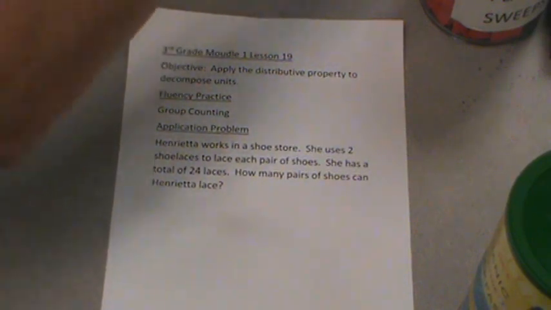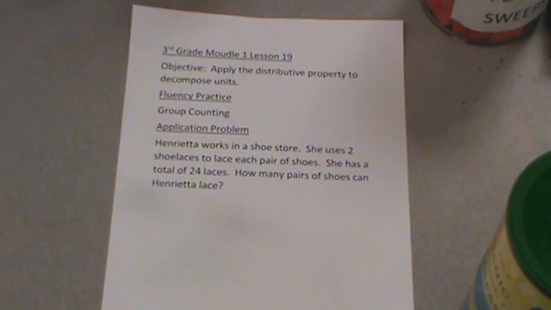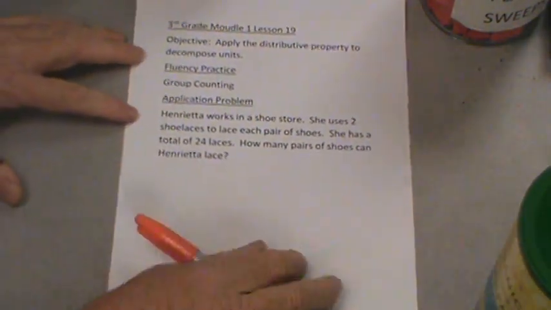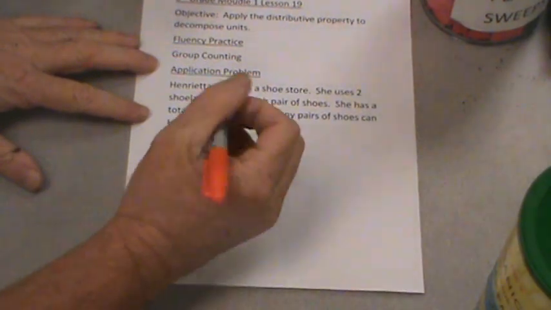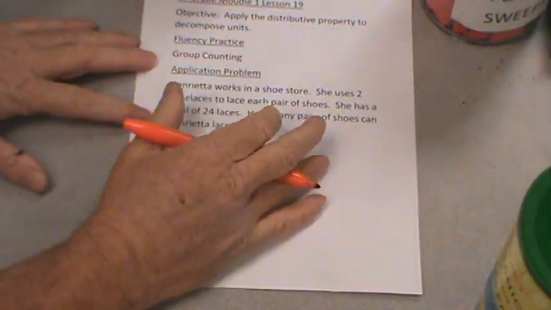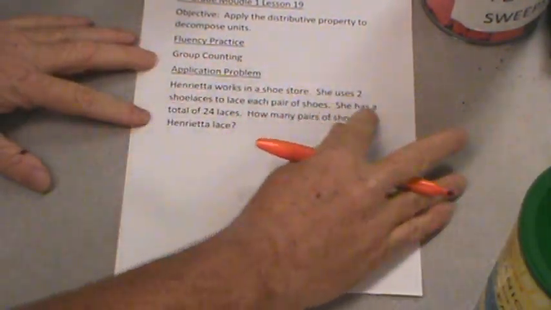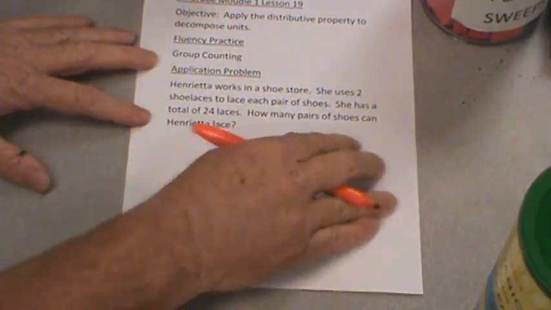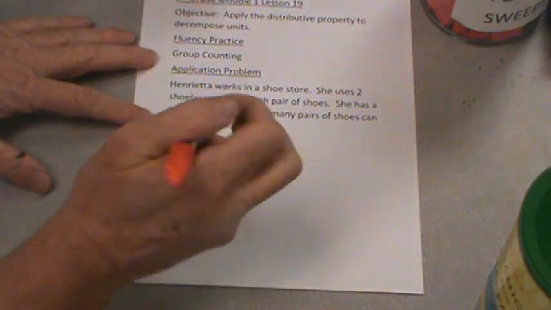Now time to get into our lesson. Our objective is to apply the distributive property to decompose units. So we'll be doing that. We already did our group counting. Let's go to our application problem. You do not have to write this down. Do not write all this down. Just follow along on your scratch paper. You'll be writing right here, okay?